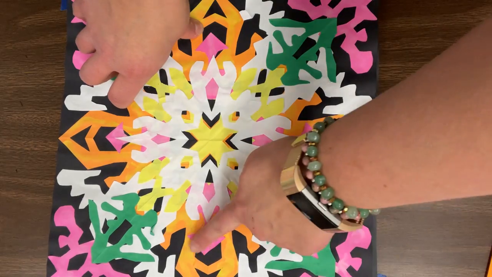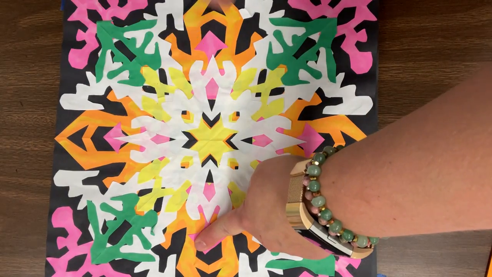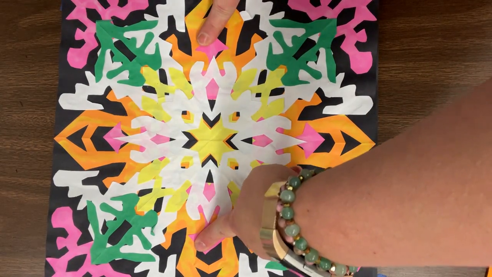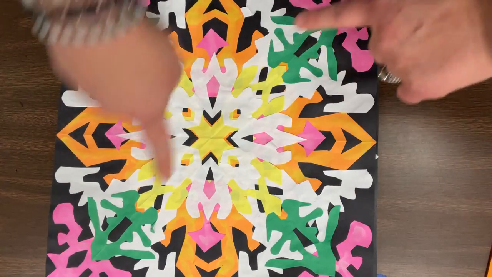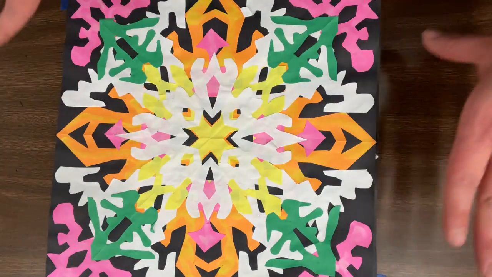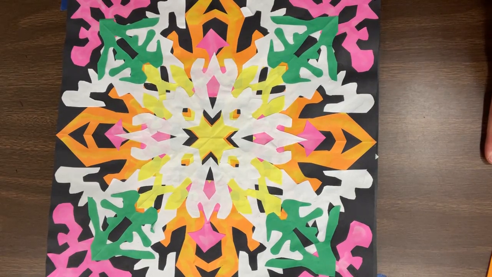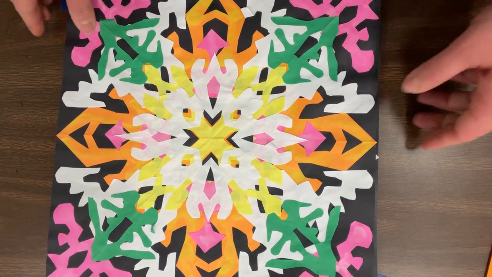So what happens up here is going to happen here. What happens over here will be happening here. Same thing with the diagonals, okay? This is kind of like a kaleidoscope. I call it a fluorescent snowflake just because we do it this time of year. However, you could very easily call this the kaleidoscope project.